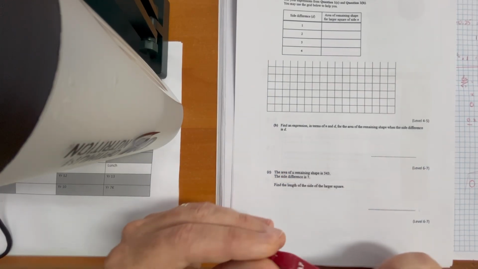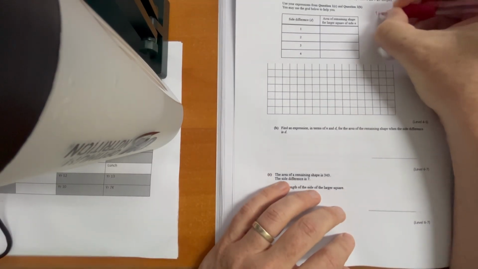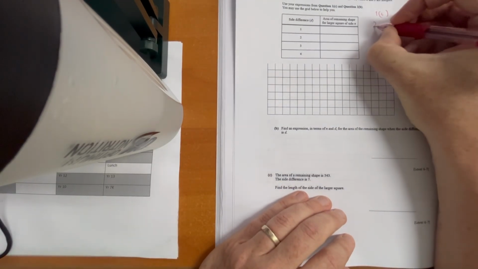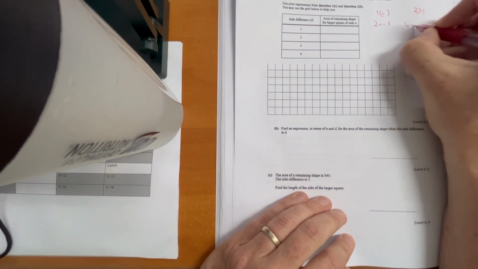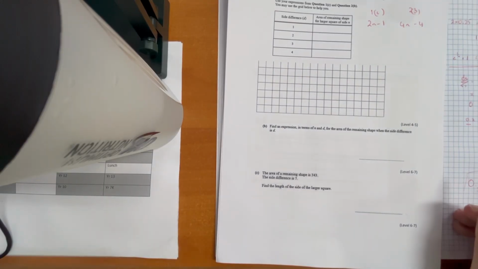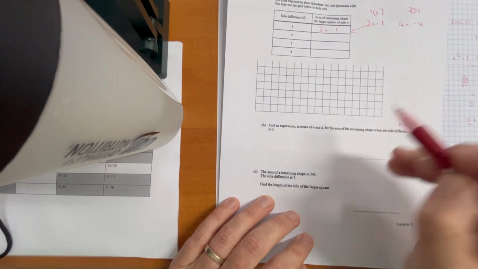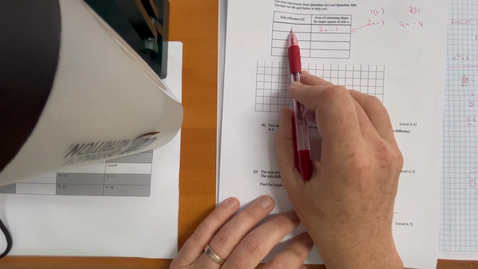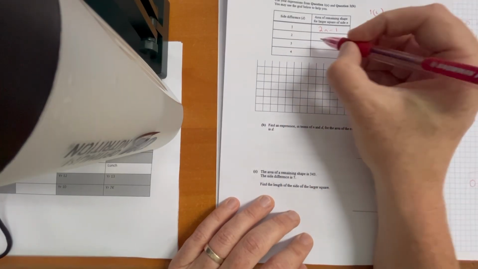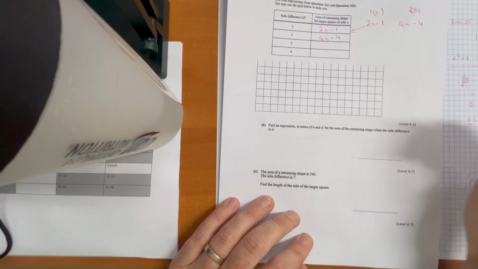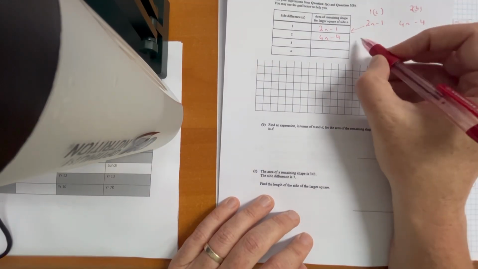from 1C and 2B. So in 1C, which is on the first page, 2n minus 1 was our formula, and in 2B, 4n minus 4 was the formula. This is the answer for this, 2n minus 1. So when the side difference between the two is 1, that was our formula. When the side difference between the two squares was 2, this was our formula. Now you could have started to draw these again and figured this out a different way, but they wanted you to do this. Okay, what's the next one?